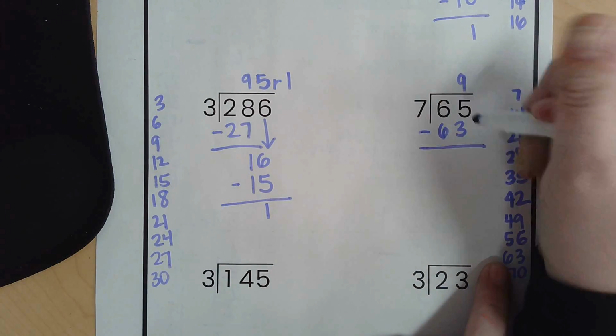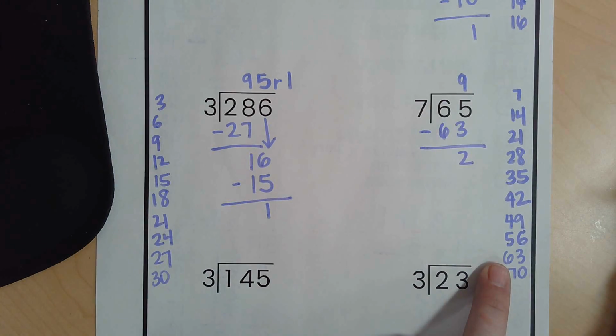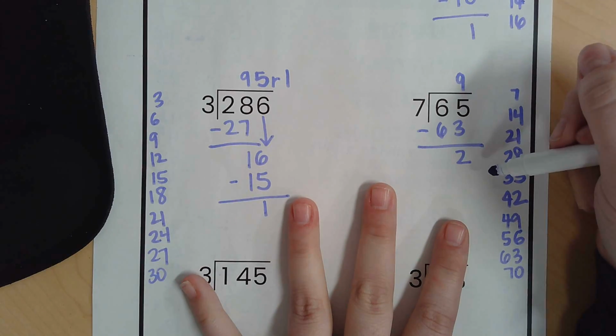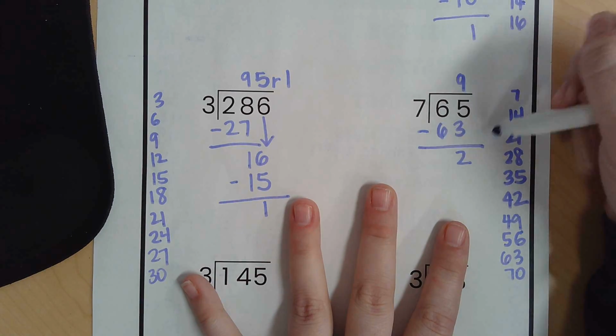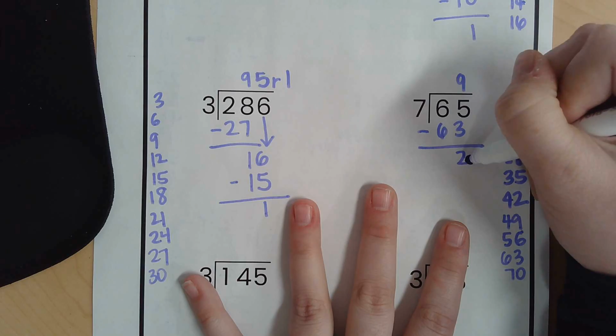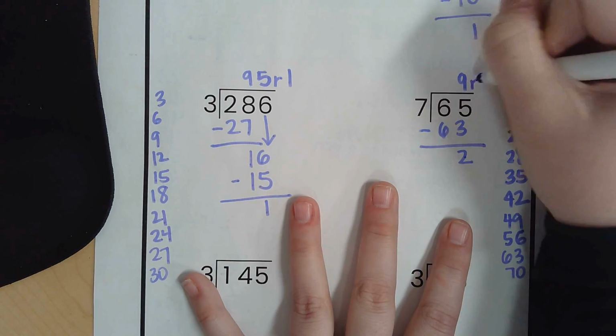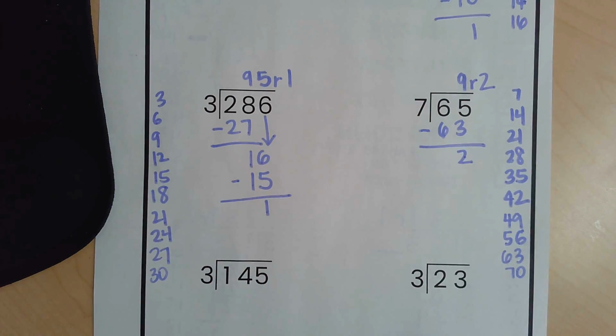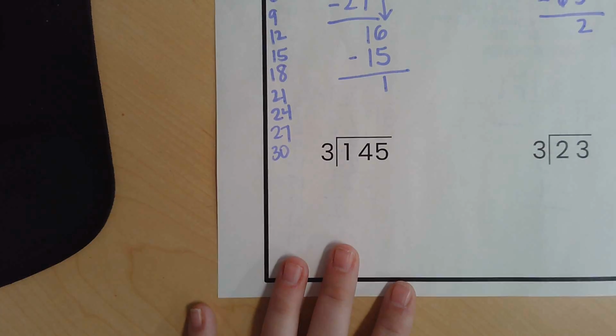We subtract. 5 minus 3 is 2. Okay, we have to think. Now we are on the bring it down. Do we have anything to bring down? Nope. And this number is smaller than our divisor, so it's remainder 2. Okay, all right. Here we go again.